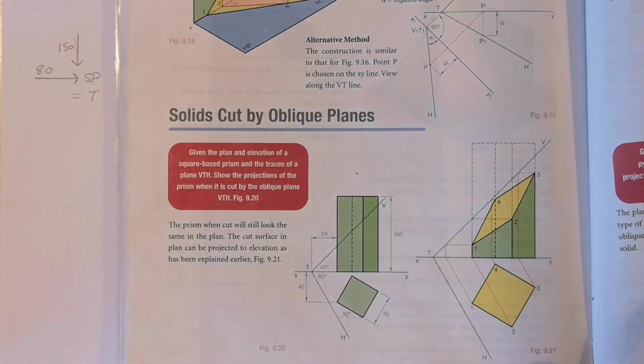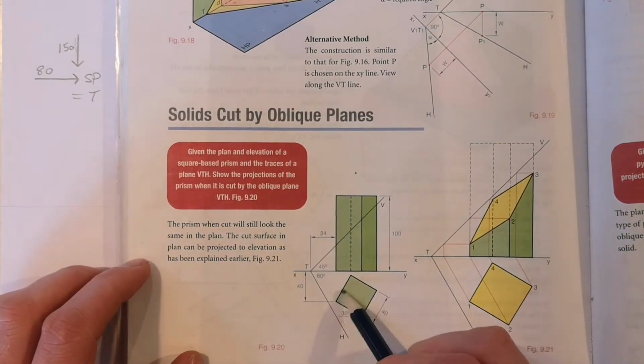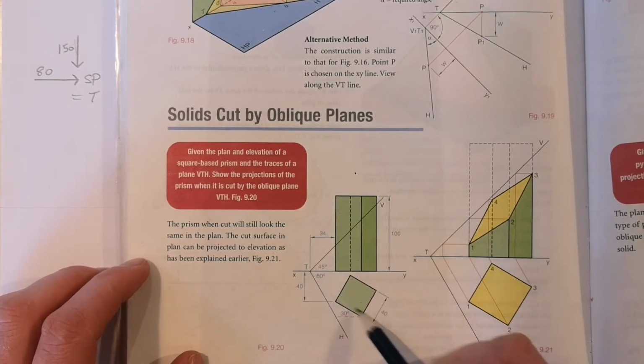So what we'll do first of all, guys, is we'll draw the plan. That's what you've got to draw first of all. Obviously you put in your VTH line very first, and then we'll draw the plan afterwards.